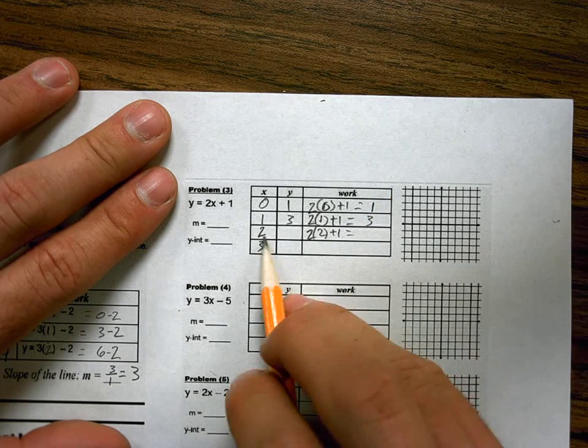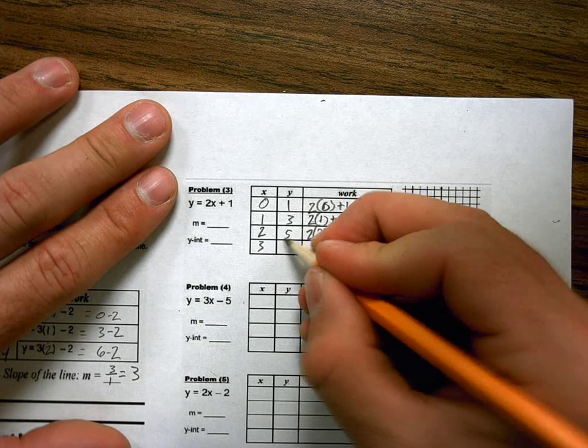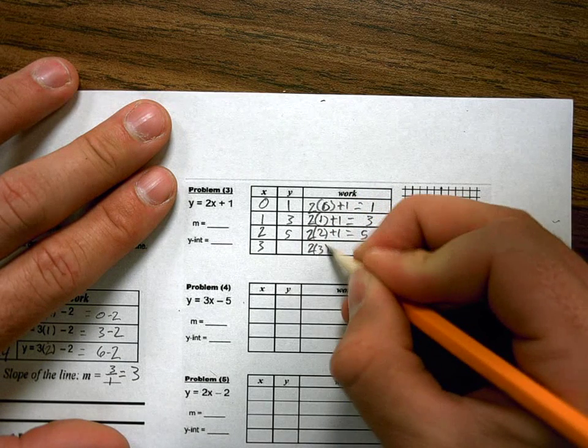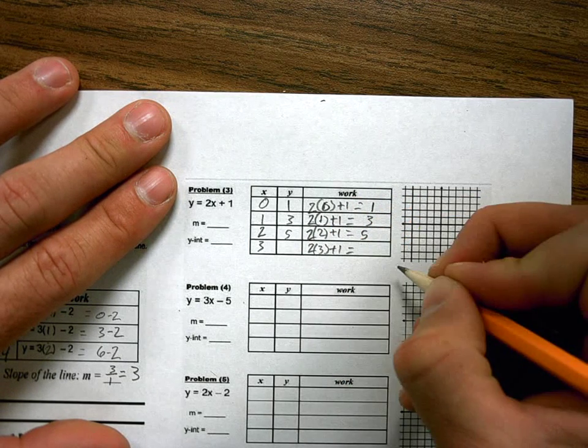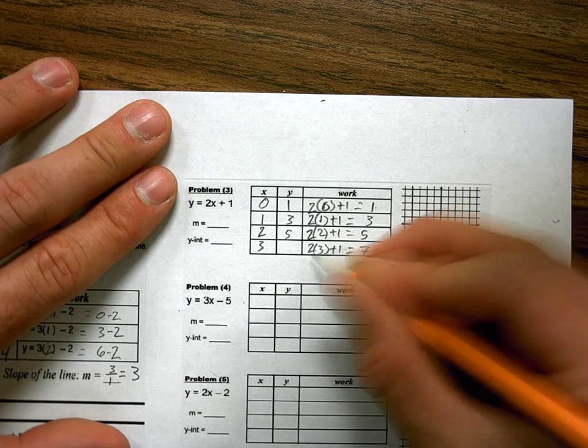I'm plugging in 2 for x. Get 5. 2 times 3 plus 1. You can start to see the rate of change here. 7.